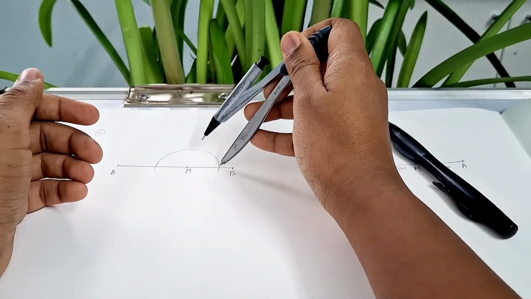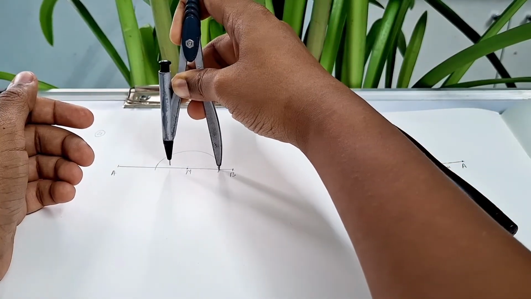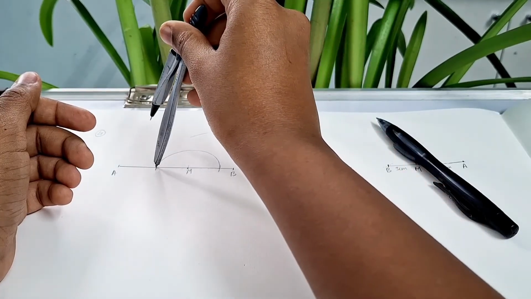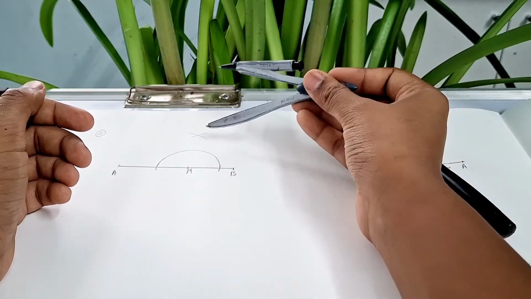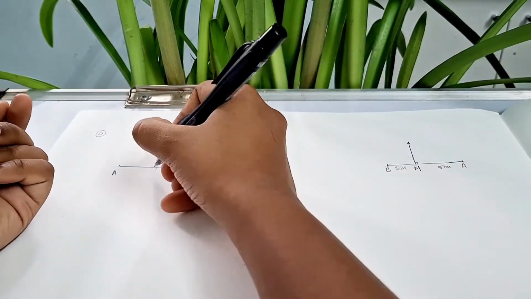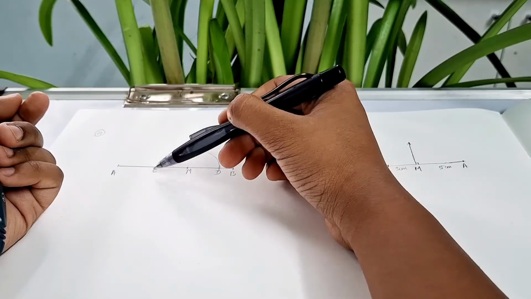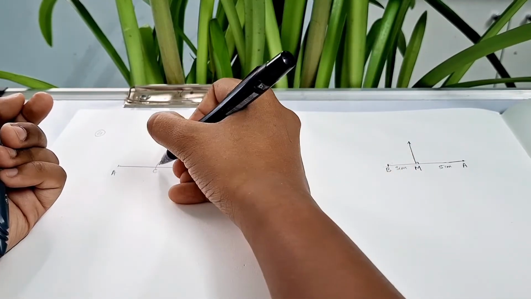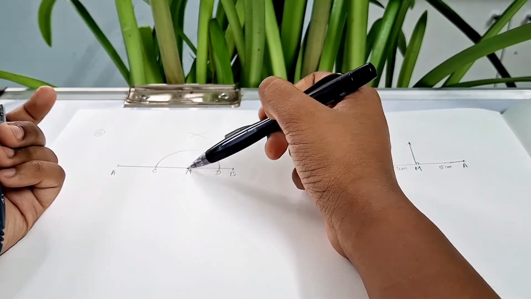Now I will increase the radius and mark 2 arcs. These 2 arcs have to be marked from these 2 points. Let's label these points first, C and D. So we need to mark these 2 arcs from point C and D only, because that is the purpose of these 2 points. And we got point C and D from point M.